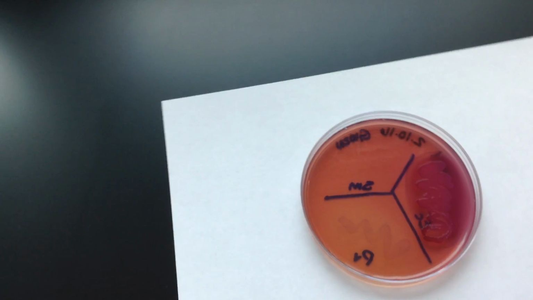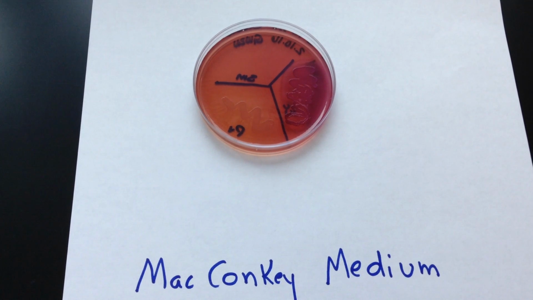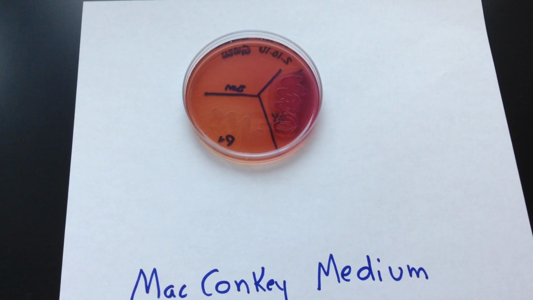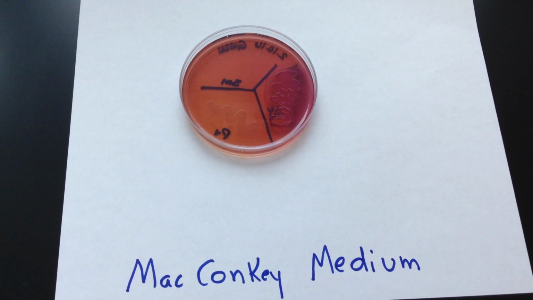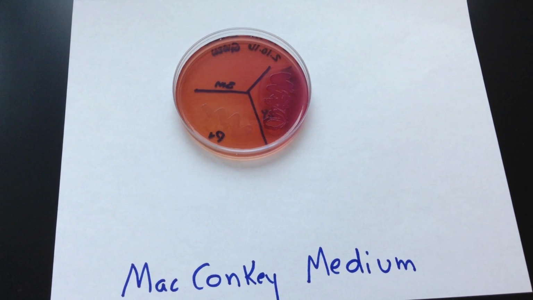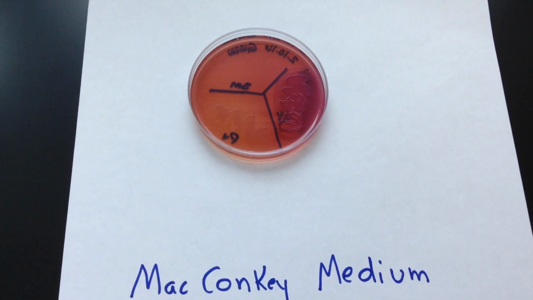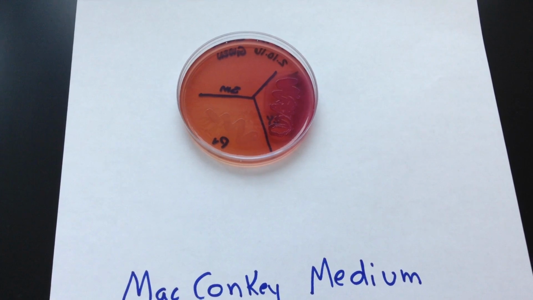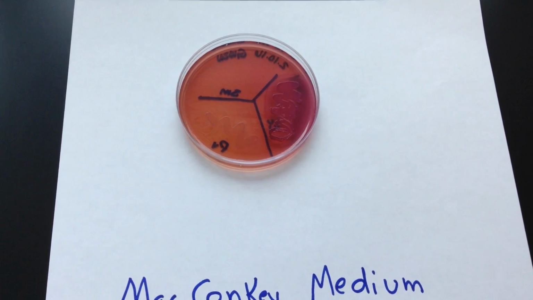Okay, so in review, again, MacConkey's is a selective and differential medium. It is selective because of the ingredients crystal violet and bile salts, which prevent gram-positive bacteria from growing on the medium. And so we can say that it selects against gram-positive bacteria, or we can also think of it as it selects for gram-negatives, allowing them to grow. So we also said that this is differential as well. And so because there is a sugar in there, lactose, we can look to see if the organism can ferment or break down that sugar with the enzyme lactase.